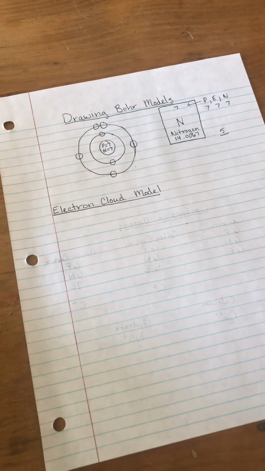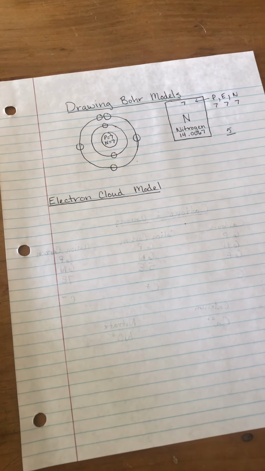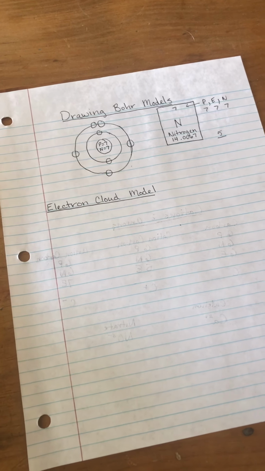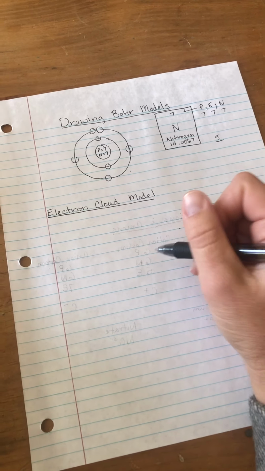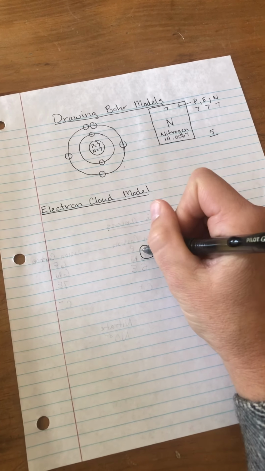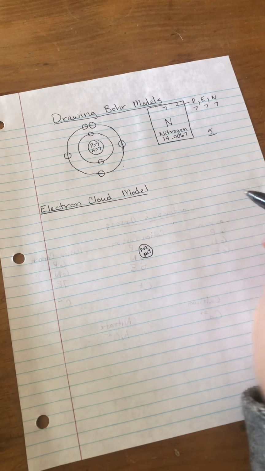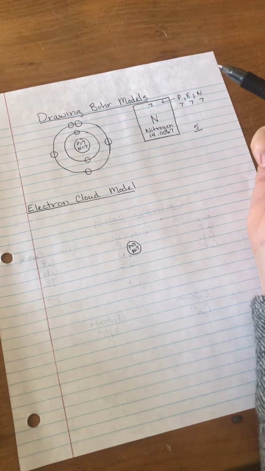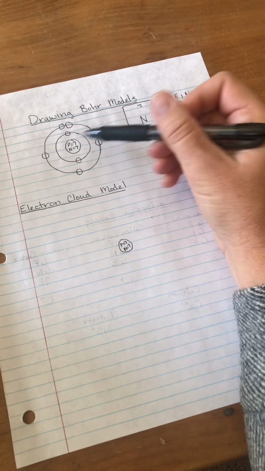Next, we're going to draw an electron cloud model of nitrogen. Electron cloud models are more realistic depictions of atoms and actually much easier to draw. So to draw an electron cloud model, first you're going to draw your nucleus. You're going to write the number of protons and neutrons inside of that nucleus. And then you are going to draw your 2 electron shells or energy levels. However, you're not going to draw rings.